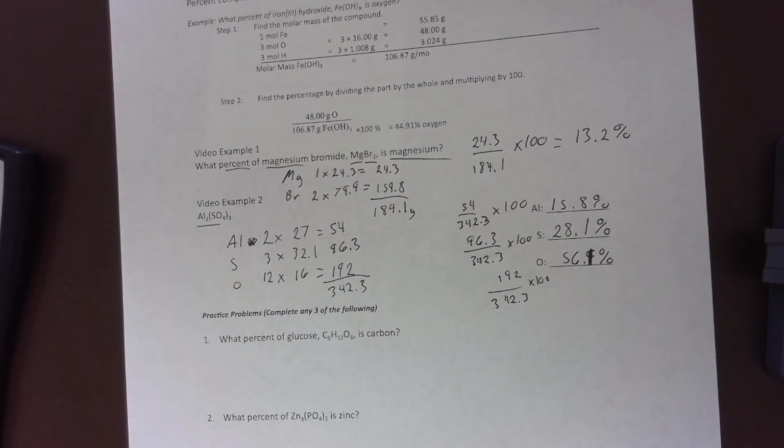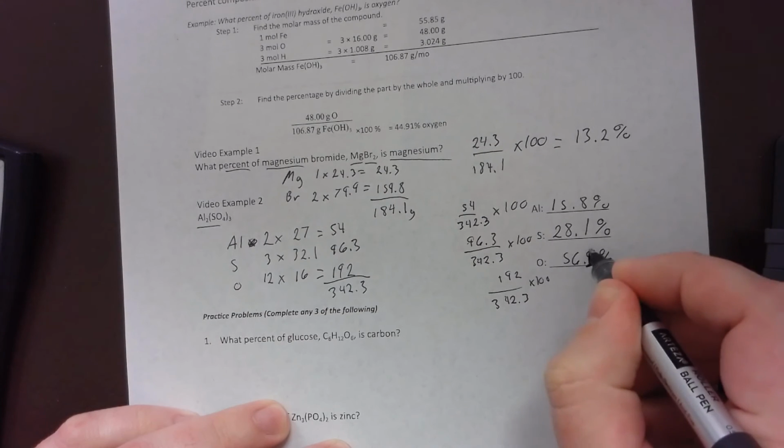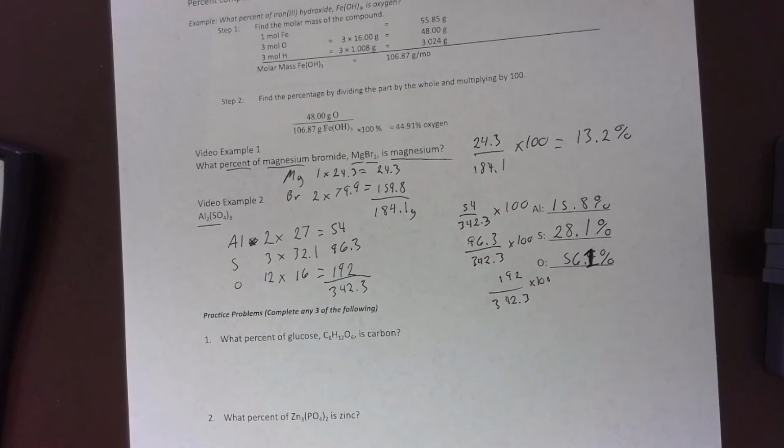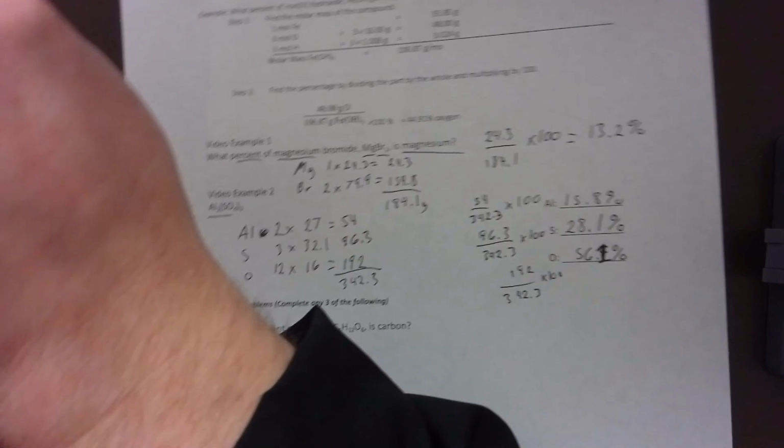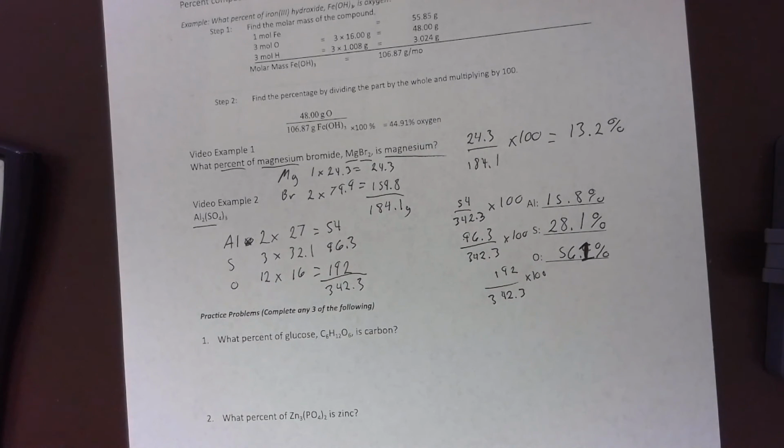Once we find all this, it should add up to 100, and it does. Combined we get our 100%, and that's what we're looking to get. Now I would suggest always rounding to the nearest tenth, because if you're within about 1% of 100, that's the percent error that we're talking about.